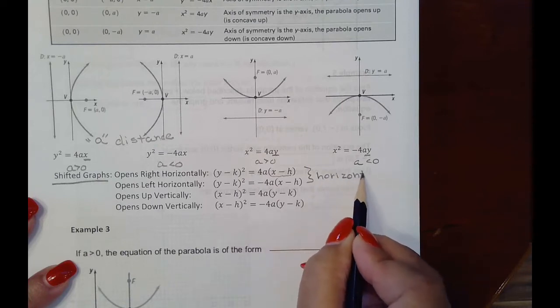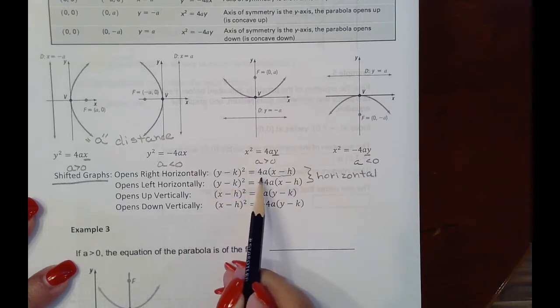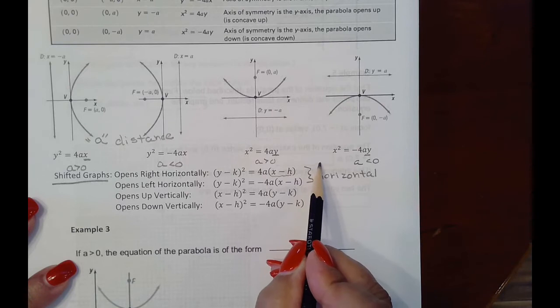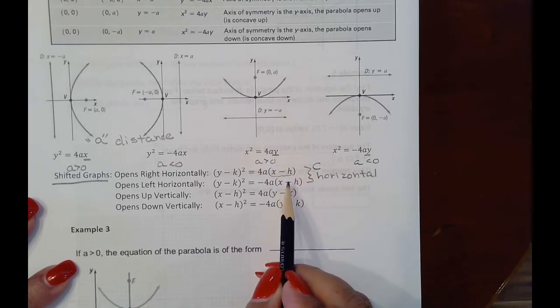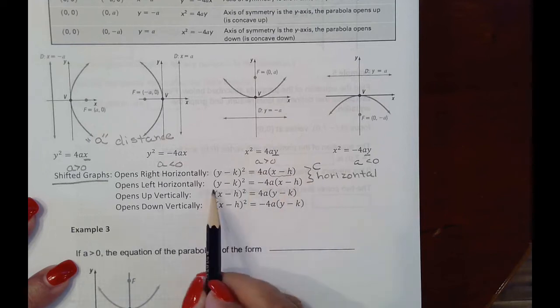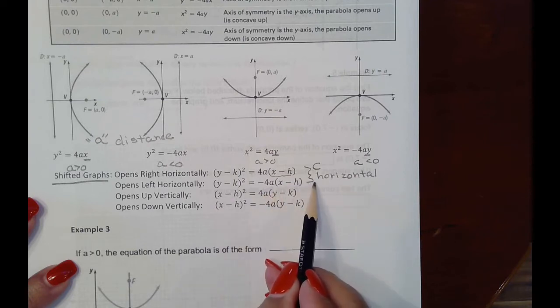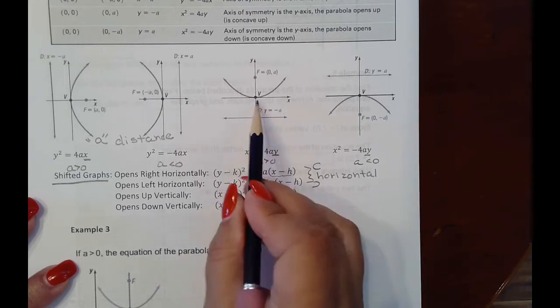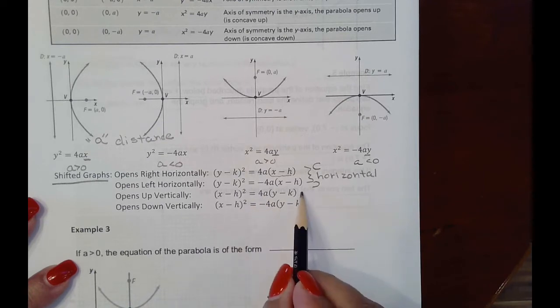Horizontal parabolas. Again, if it's squared and the coefficient is positive, it's going to open to the right. Just its vertex will no longer be at the origin. And if it's y squared, but that 4a coefficient is negative, it's going to open to the left. Likewise, just like what you saw up here, if x is squared and the 4a coefficient is positive, it'll open up.